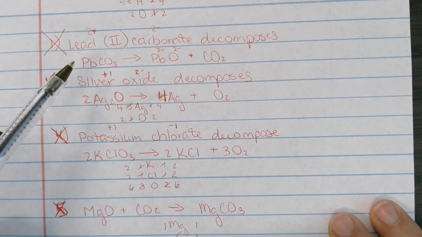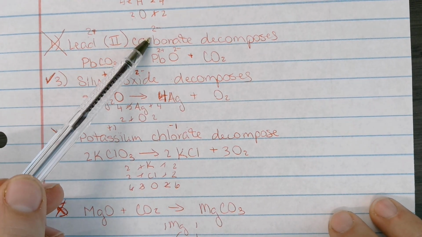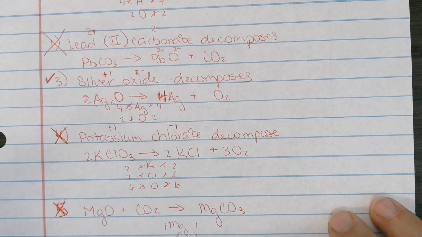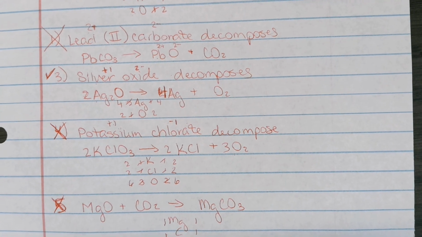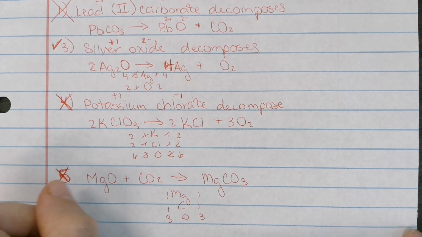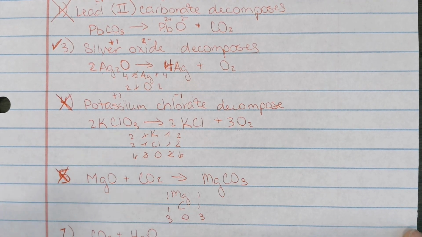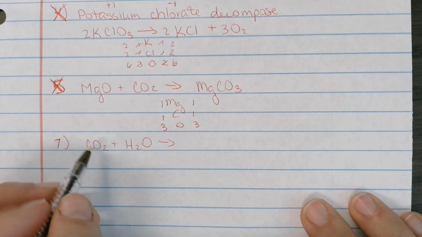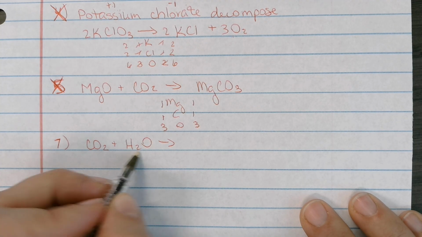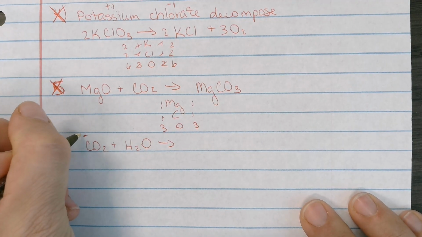So you need to know a simple synthesis, but the carbonates and the chlorates you don't need to know, but I wanted you to know how to do all of these. The ones that you do need to know for the test are going to be like number 7. So in number 7, you have carbon dioxide plus H2O. And that's where we wrote in our notes, and we put a star on this one, that non-metal oxides in the presence of water will make, for us, an acid. Non-metals are negative.